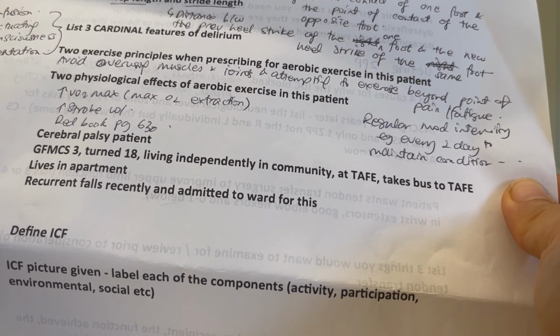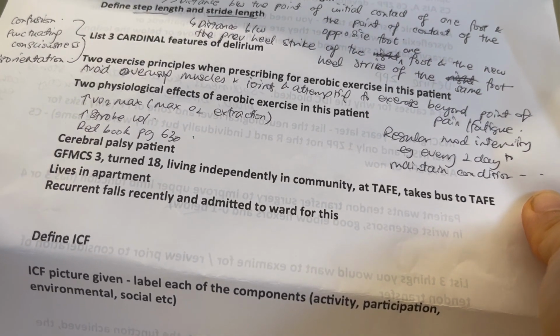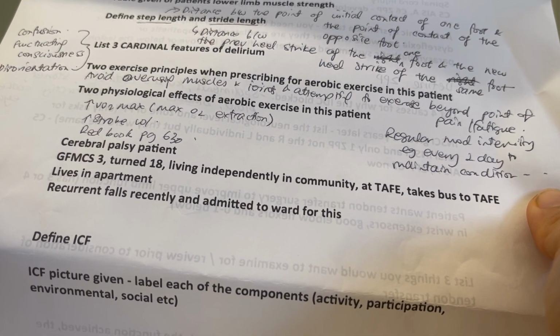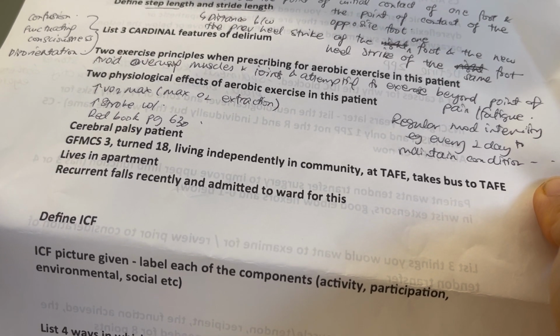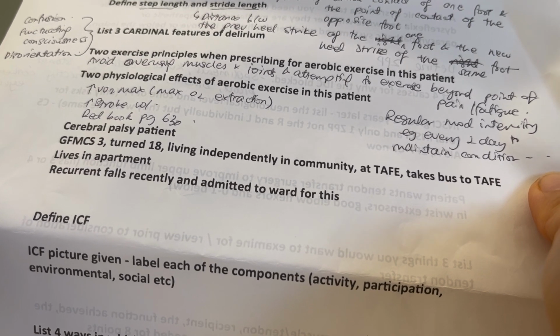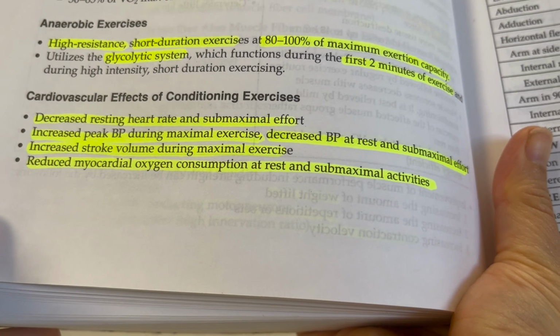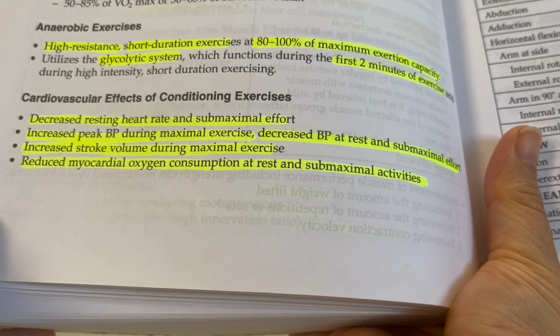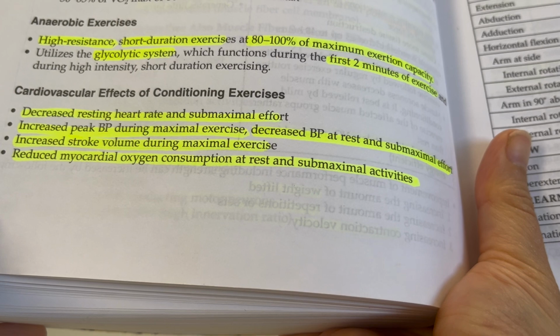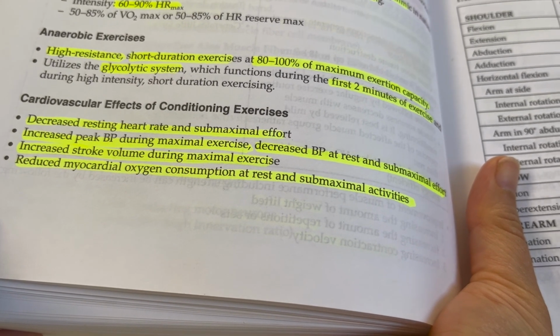And 2 physiological effects of aerobic exercise in this patient. Again, check with your friendly EP. Increasing VO2 max, increasing cardiac stroke volume. And there are some details of this in the Red Book on page 630. So here it is listed the cardiovascular effects of conditioning exercises. So you can take a screenshot and have a chat to your EP to see which might be the correct answers. Okay.